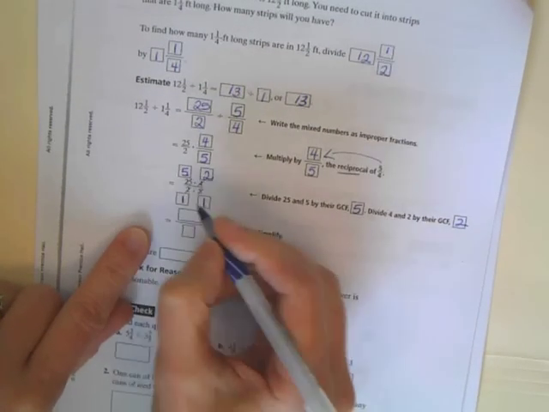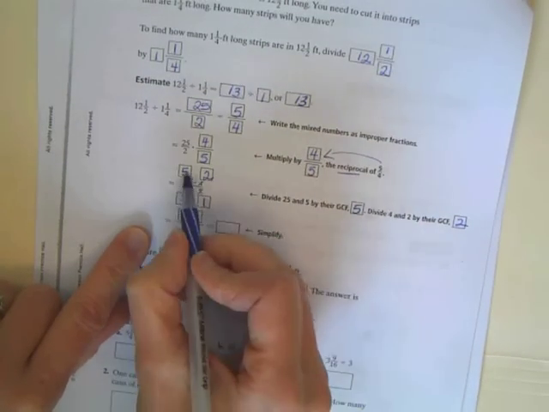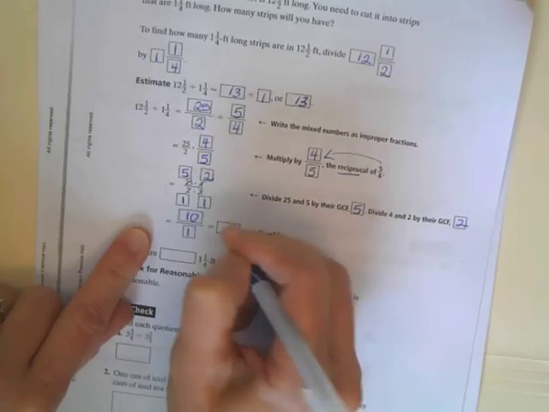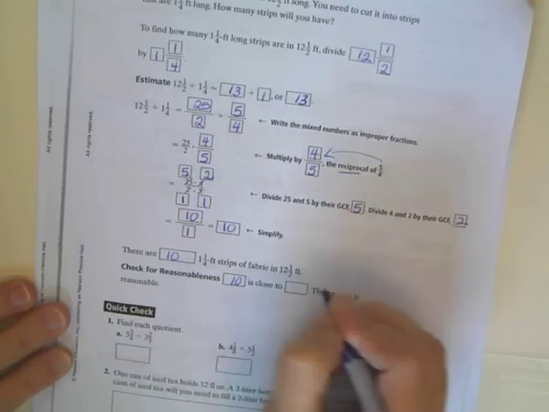Now I'm going to do 5 times 2 gives me 10, and 1 times 1 is 1. So I simplify and get 10. There are 10 strips of 1 1/4 feet in 12.5 feet of fabric. So 10 is fairly close to 13, so the answer is reasonable.